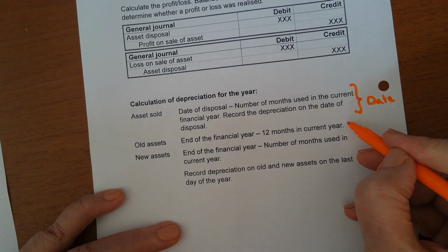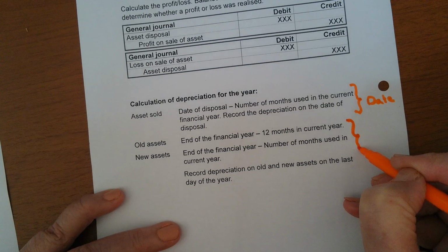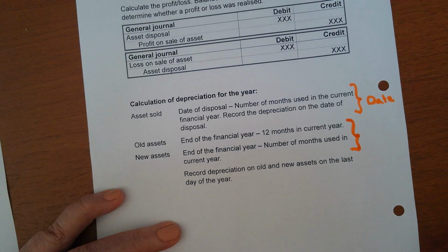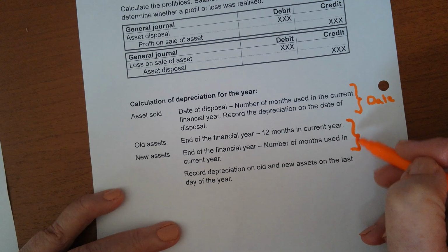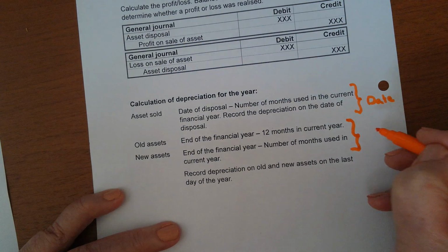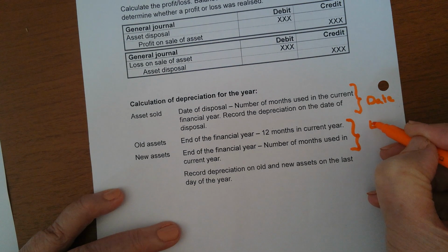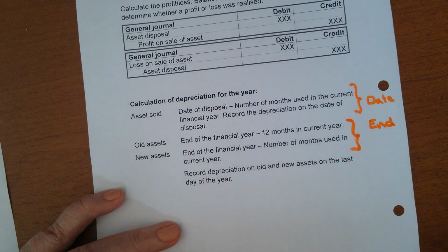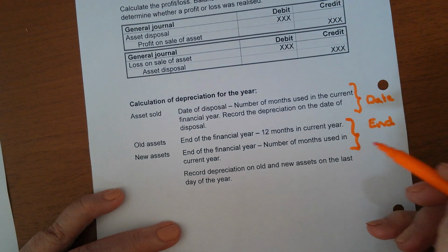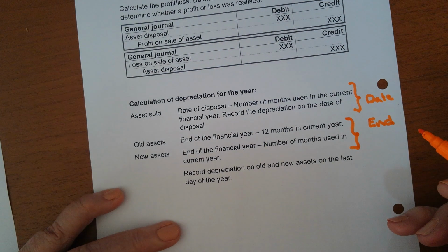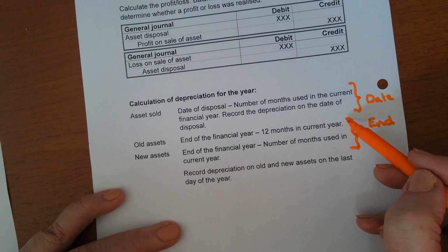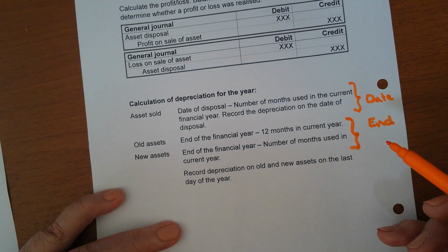At the end of the year, although we do 2 calculations, one for the old assets that we've used in previous years and one for the new, I will add those 2 together, and that will be the end of the year depreciation. That is the amount that I will record in my depreciation account and in my accumulated depreciation account, and it will only be one amount.